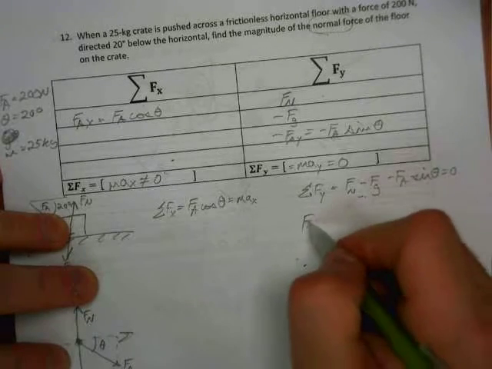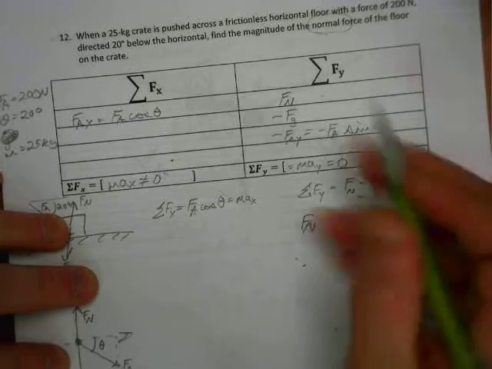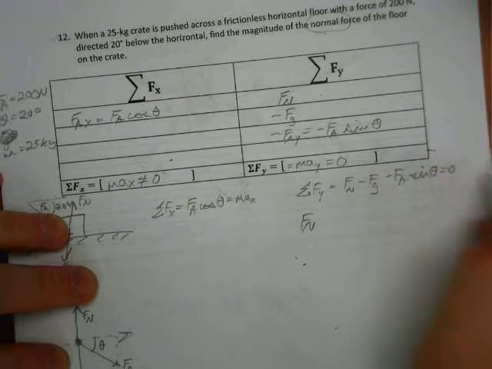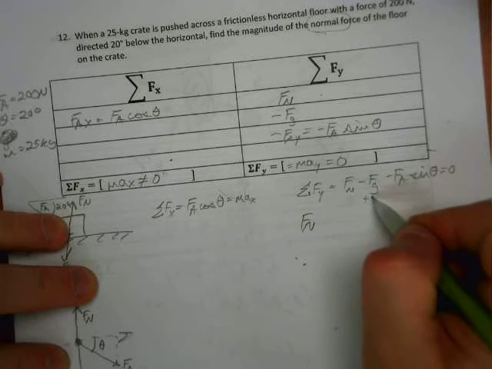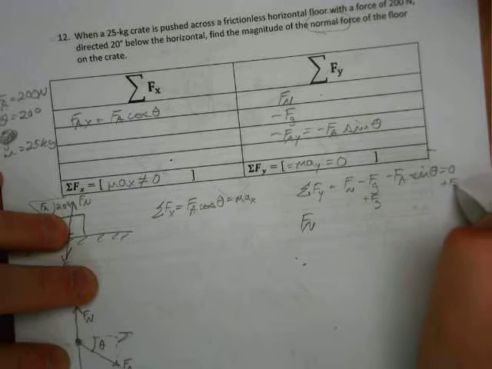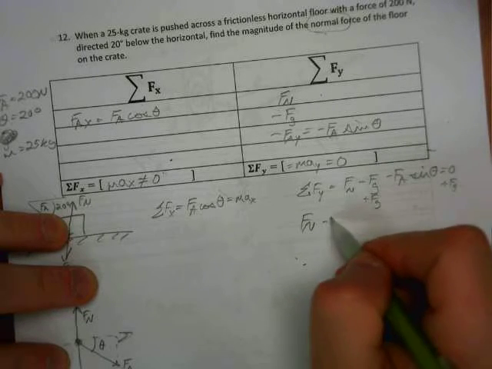And of course, I'm solving for the normal force now. Add Fg to each side.